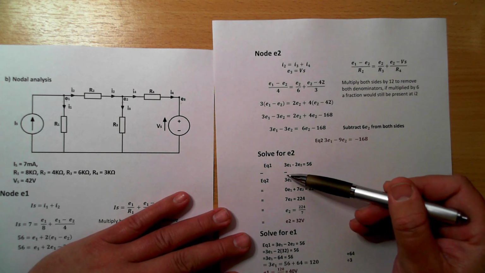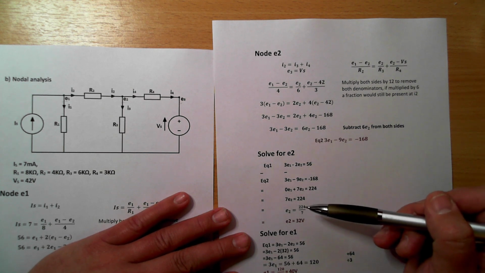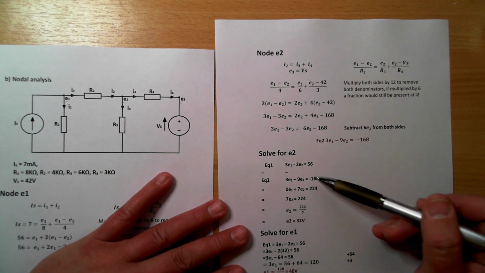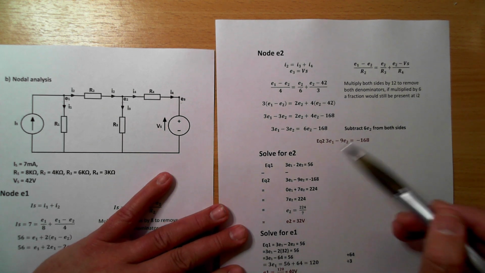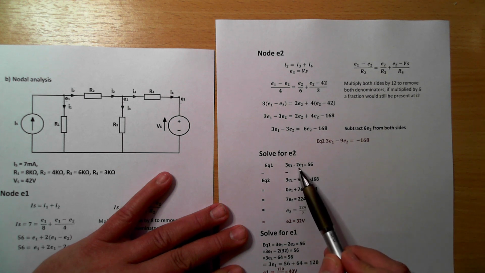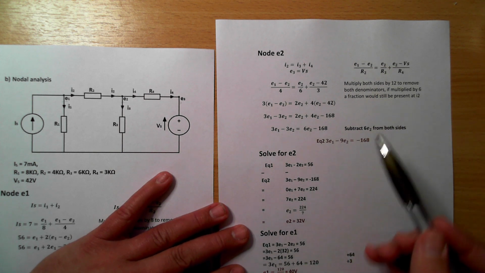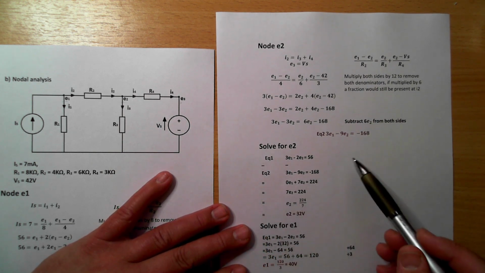So if we subtract them, the E1s pretty much cancel each other out. If this had only been one E1, we could have multiplied the whole equation by 3, but we don't need to. So we've got equation 1 minus equation 2.